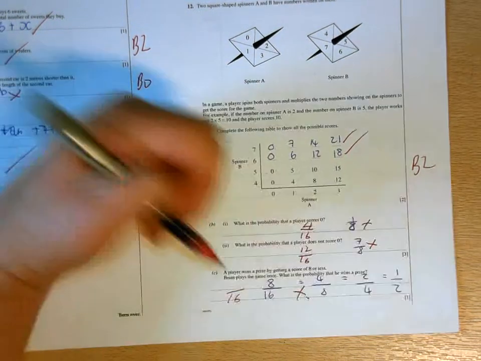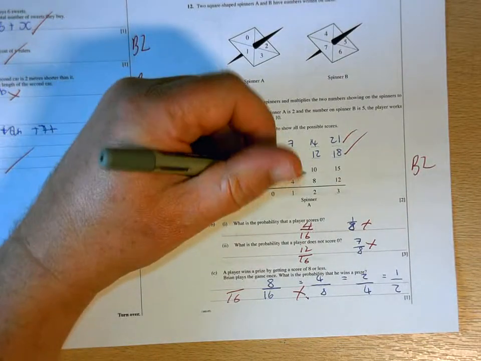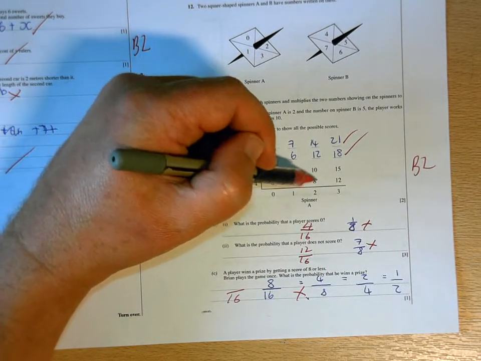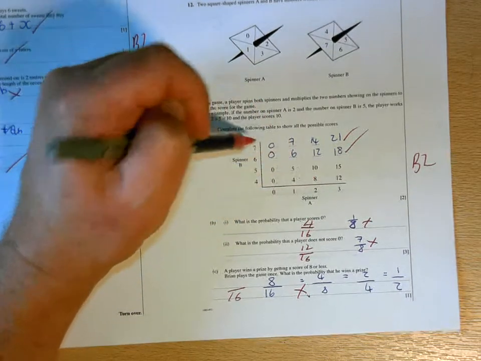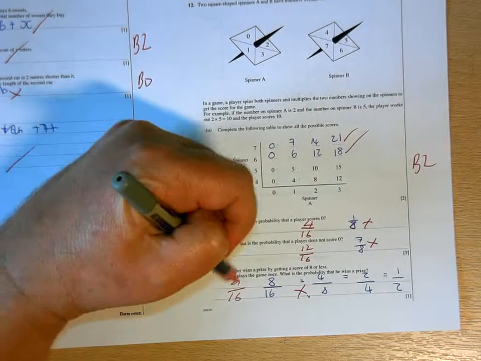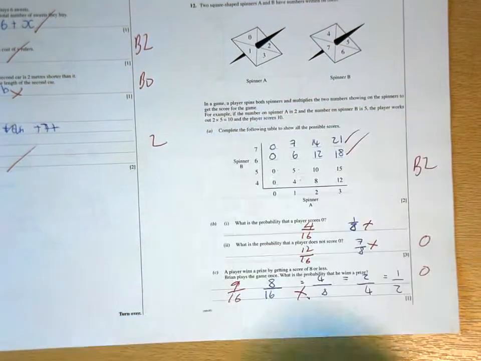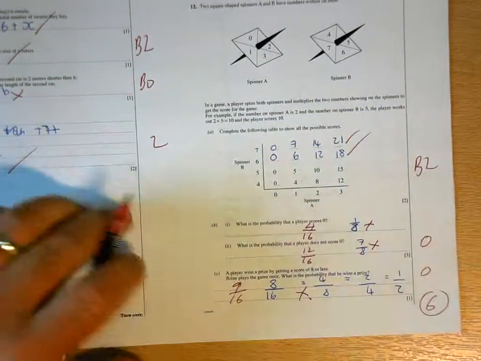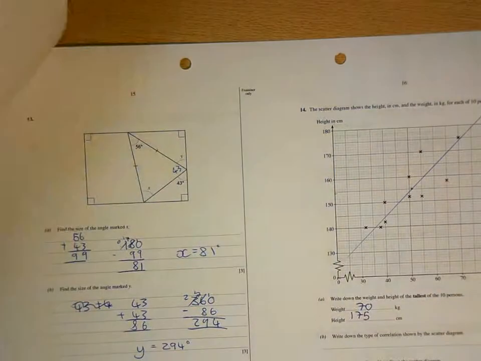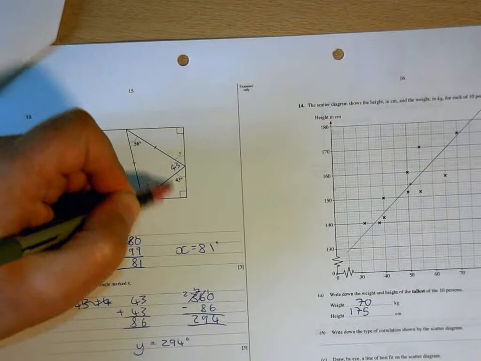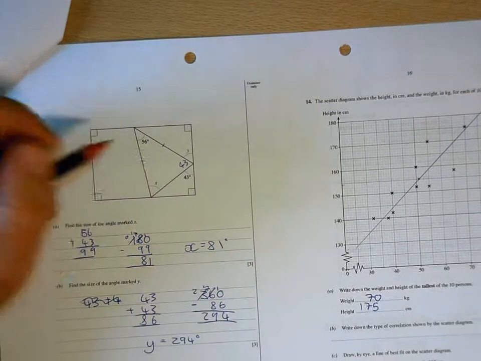Scoring 8 or less, it's still out of 16. But the number of scores that are 8 or less, that means including 8: 1, 2, 3, 4, 5, 6, 7, 8, 9. Okay, so you should have got all of that right. You didn't get any of it right. 6 for the page.